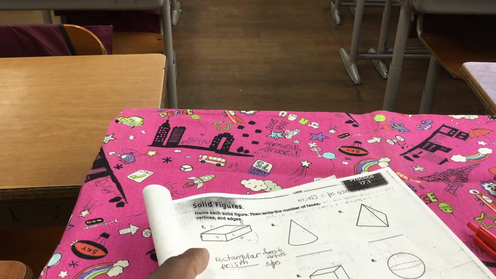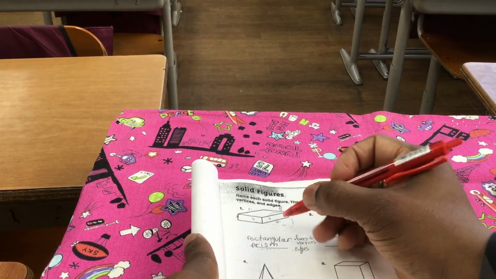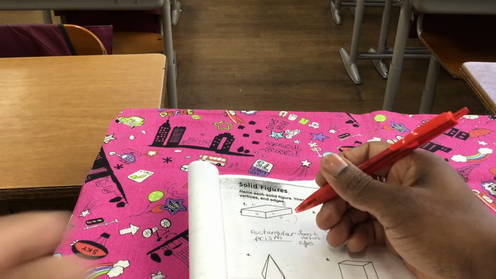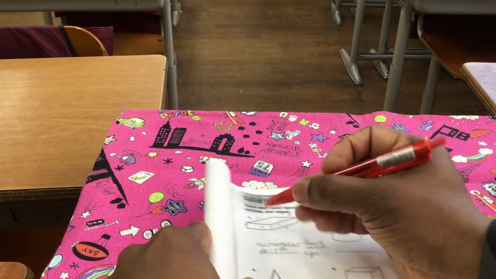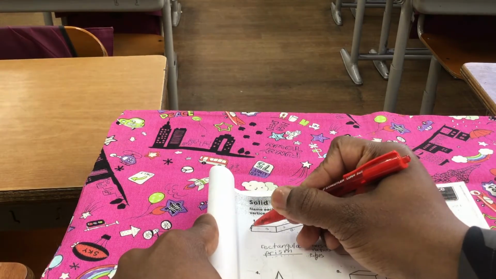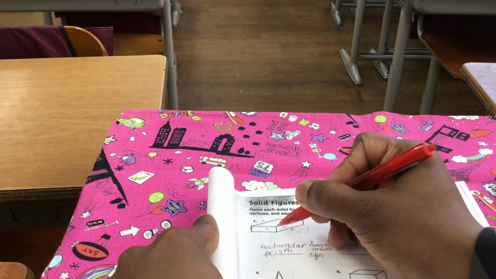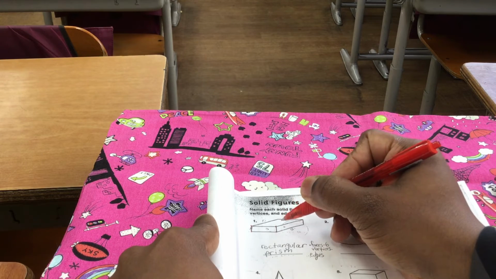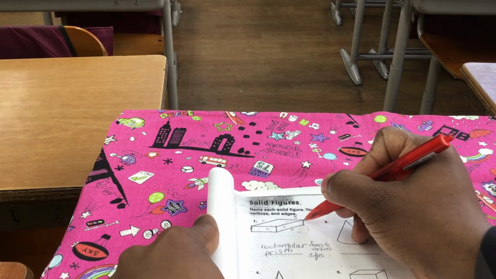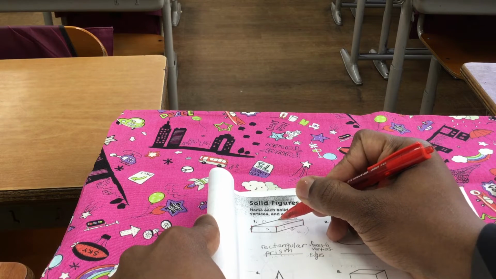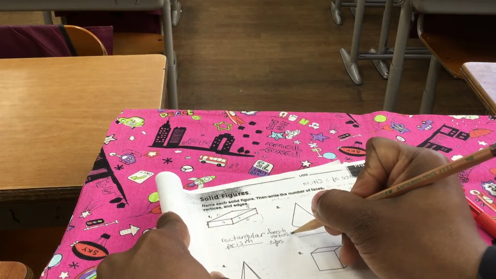For vertices, I'm going to use red. Okay? Vertices, that's our point. Remember? The point where our edges meet. All right, so give me 1 minute here. Here's 1. Here's 2. Here's 3. Here's 4. Here's 5. Here's 6. Here's 7. And this one on the other side is 8. 8 vertices.